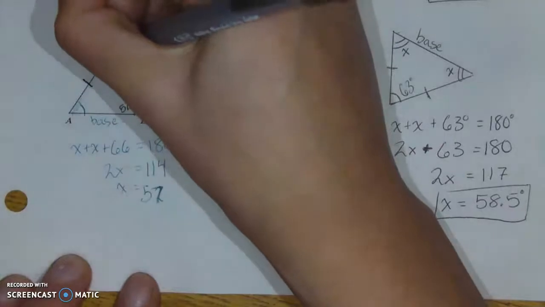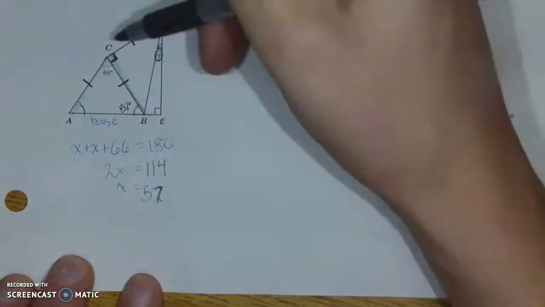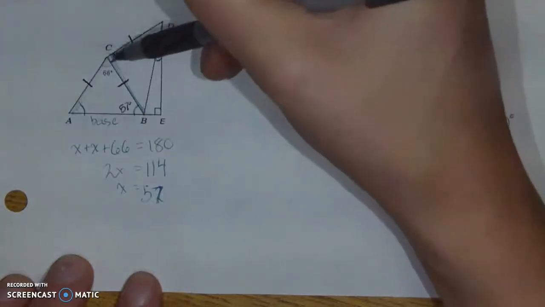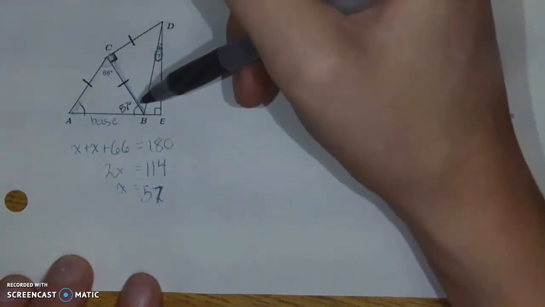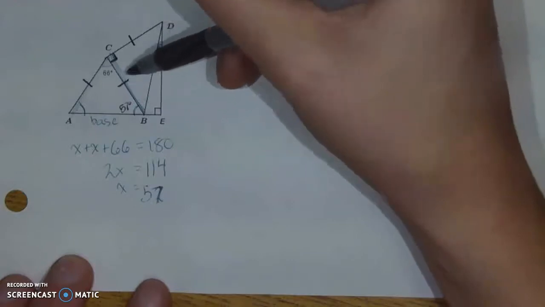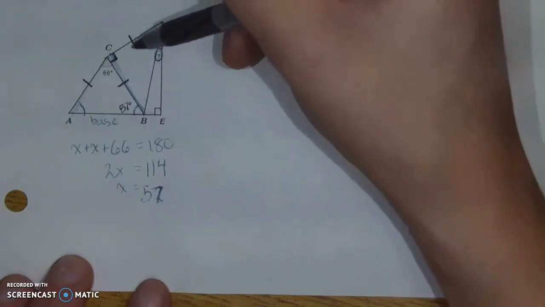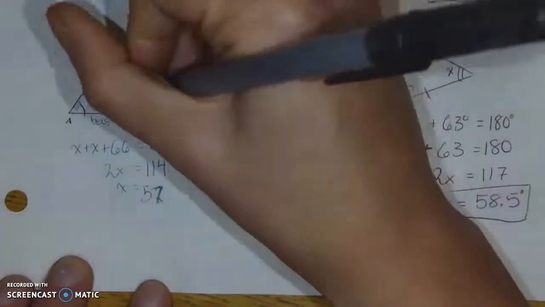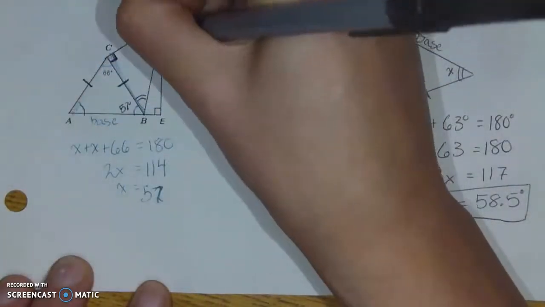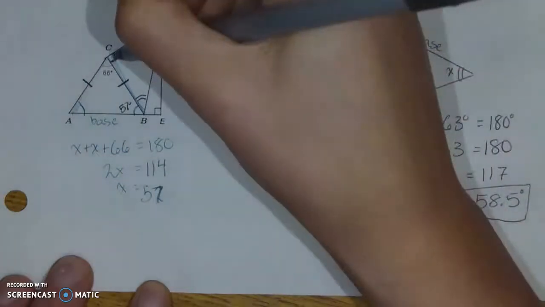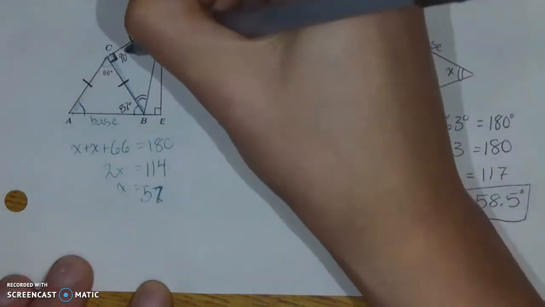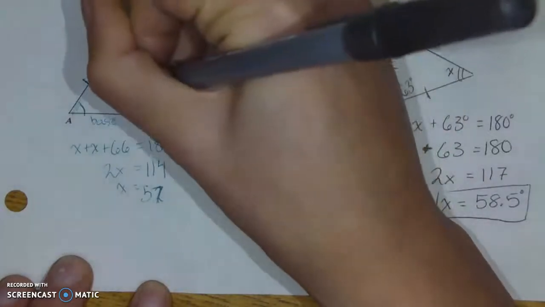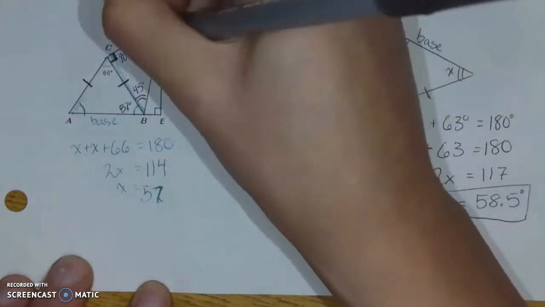Well, I've been told that this triangle CBD is a right triangle, with C being the right angle in that triangle. I also noticed that the markings here tell me that this right triangle is isosceles, which means its base angles will be congruent. Since this angle is then 90 degrees, it means that these two angles will have to be 45 degrees each.